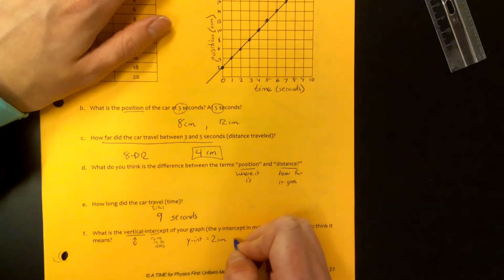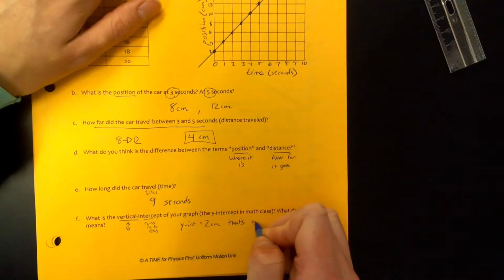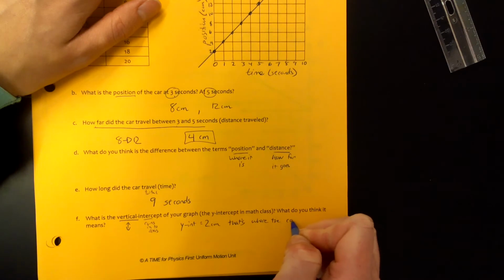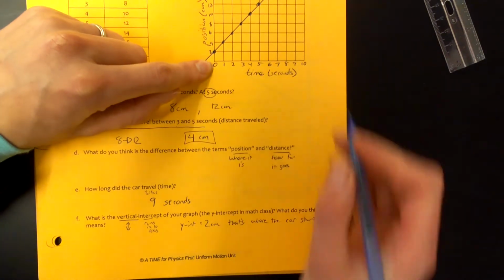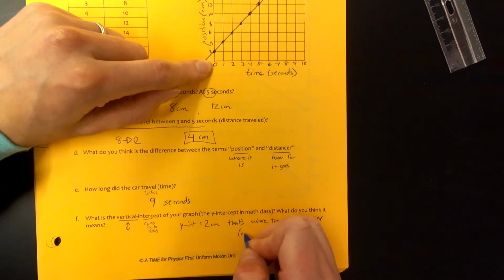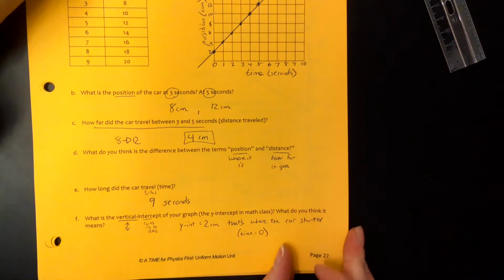Well, what do you think it means? I'll tell you what it really means. That's just where it is when it starts. That's where the car started. At the y-intercept, time is 0. Okay, time is 0, so that's the start. So it just started at the 2 centimeter mark.